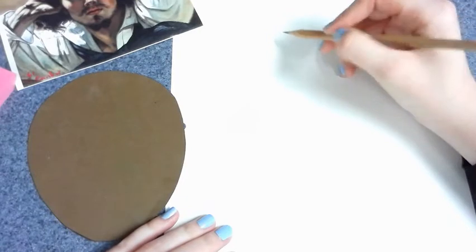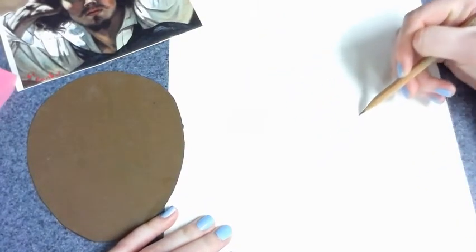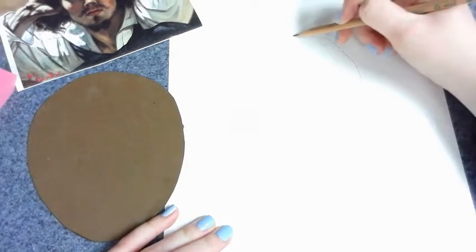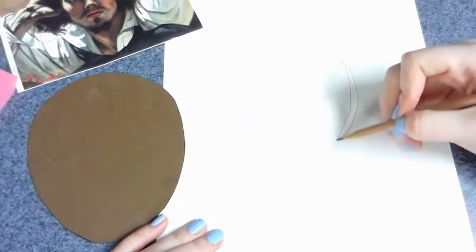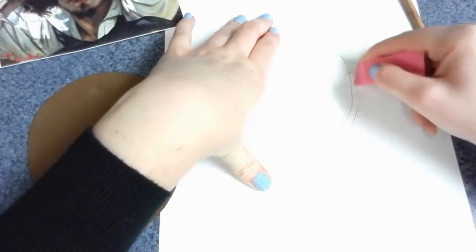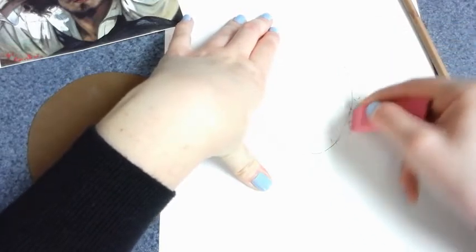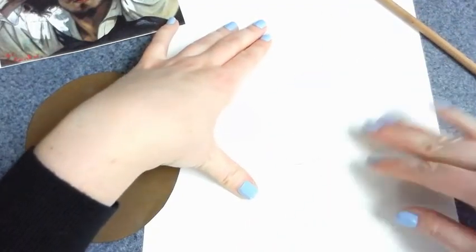So starting my self-portrait with the head. And it looks like I made a little mistake, so I'm going to erase my line. Now you should use a pencil because you can erase mistakes like I just did.